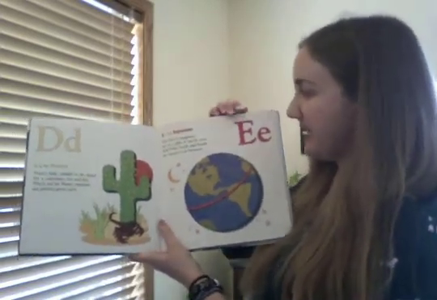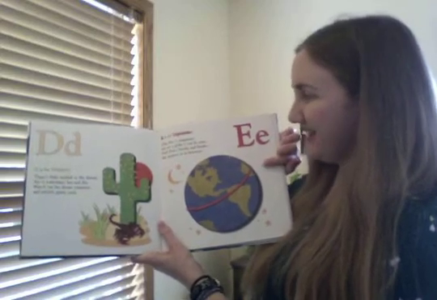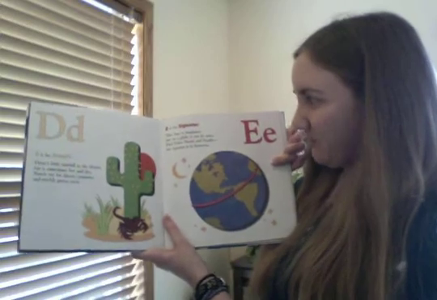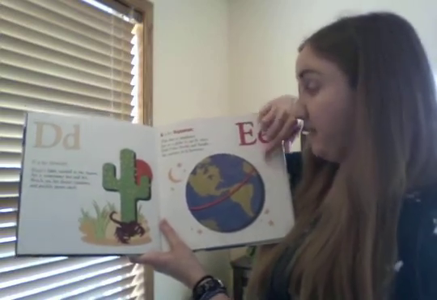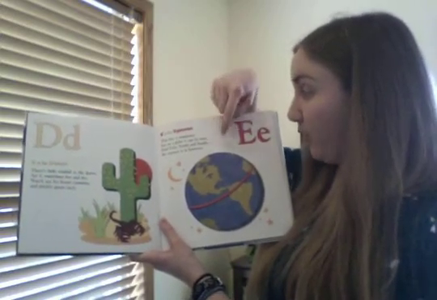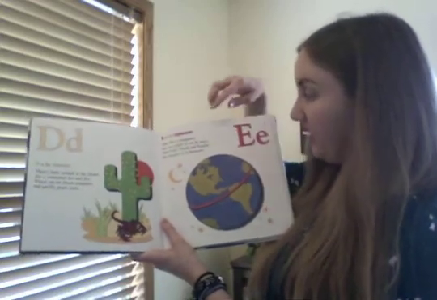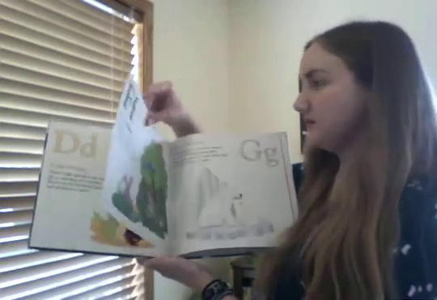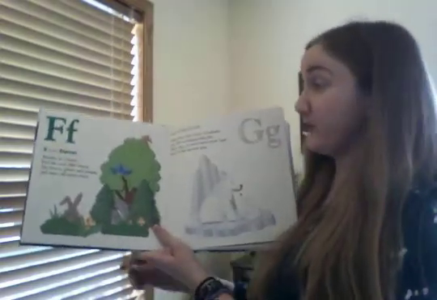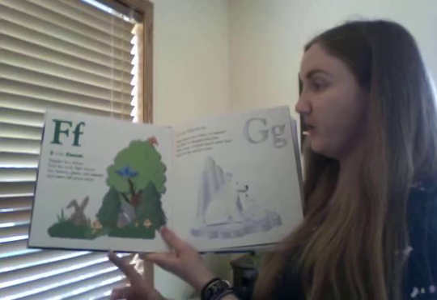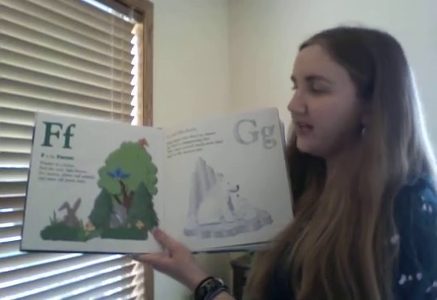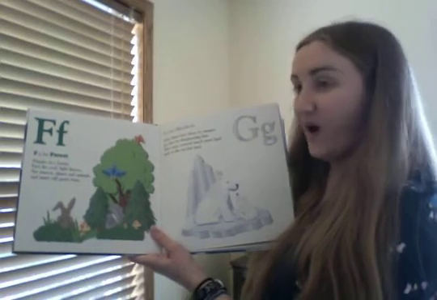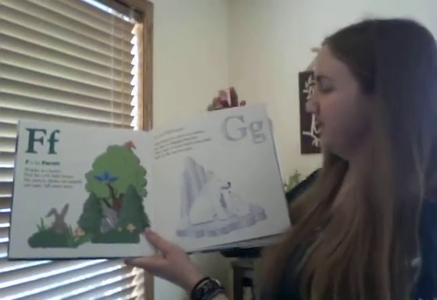E. E is for equator. This line is imaginary, so it means it doesn't really exist. But on a globe, it can be seen. You can find poles north and south, and the equator is in between. F is for forest. Wander in a forest. Feel the cool, light breeze. See insects, plants, and animals, and many tall green trees.